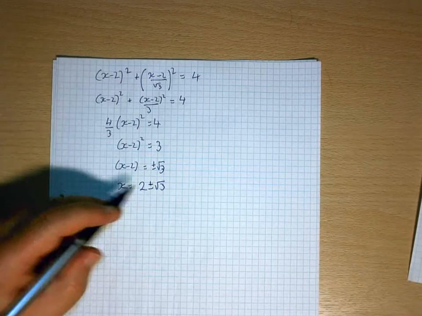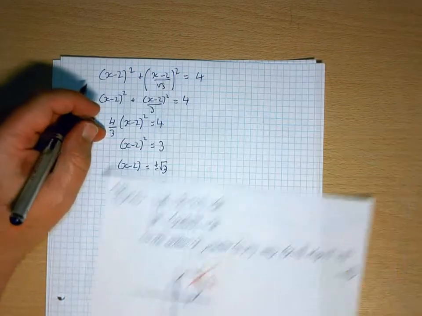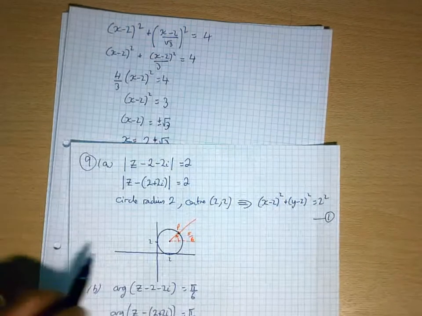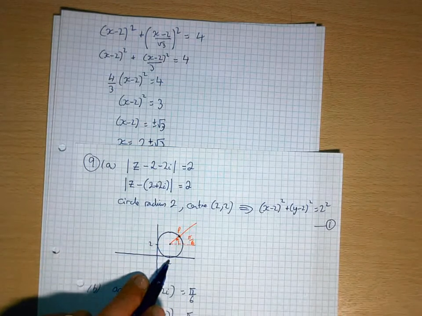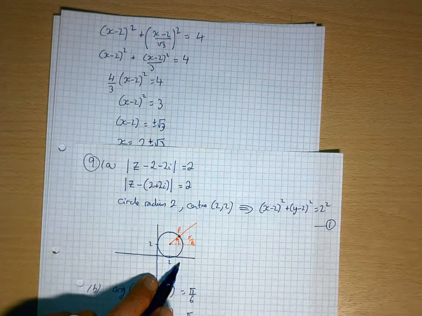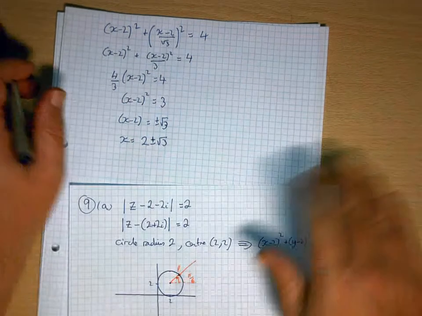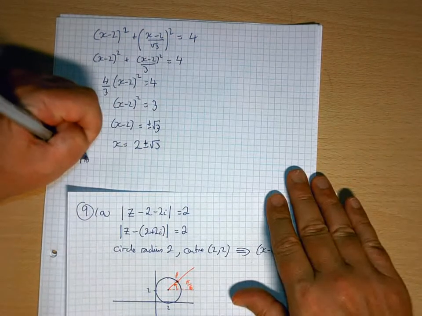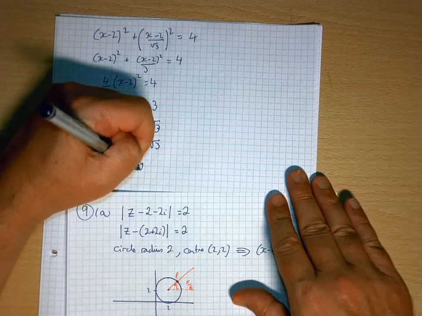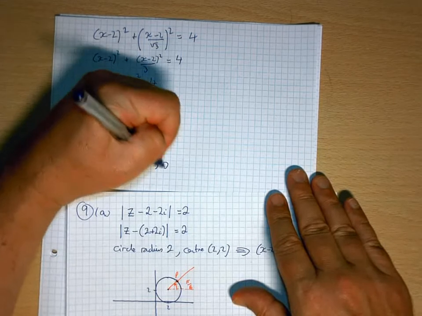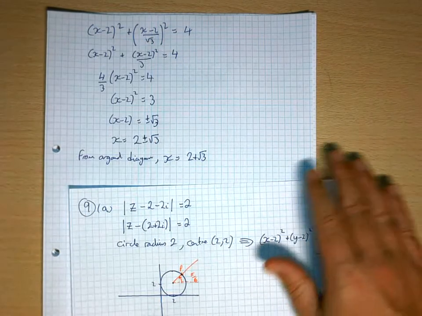Now again, you can't ignore the plus or minus, but if we go back to the diagram, the Argand diagram there, we can quite clearly see that where that point P is, it has to be 2 plus root 3, because 2 minus root 3 would be this side. So we can say from the Argand diagram, x must equal 2 plus root 3.